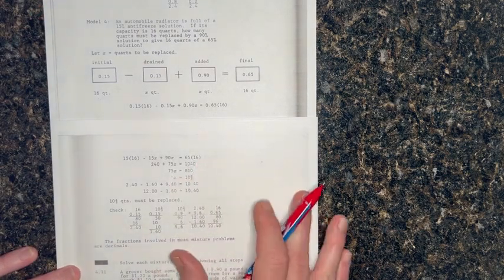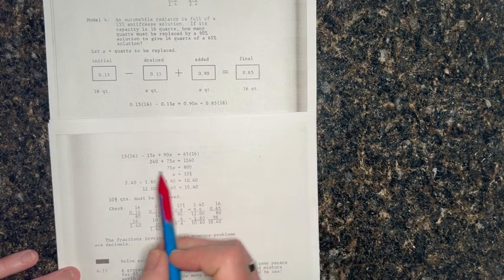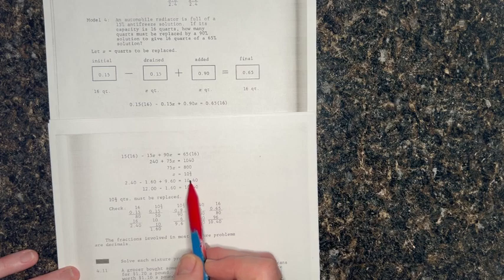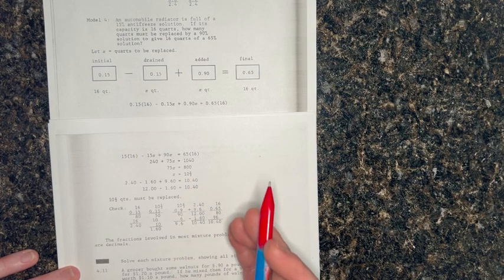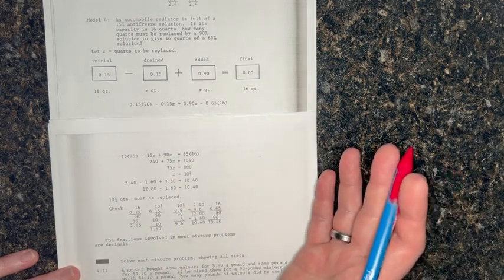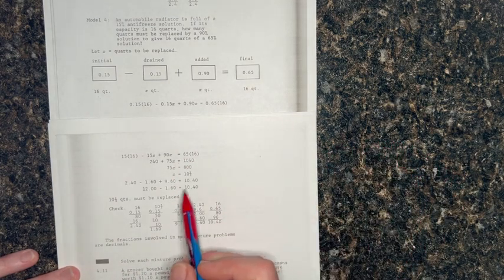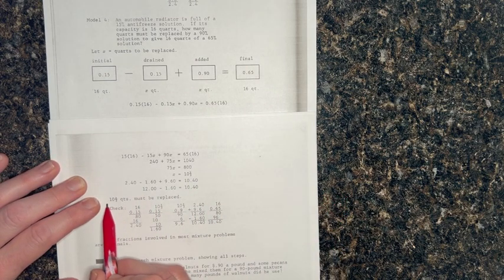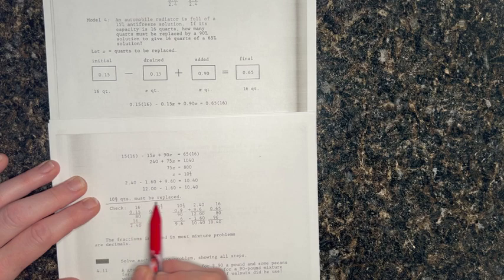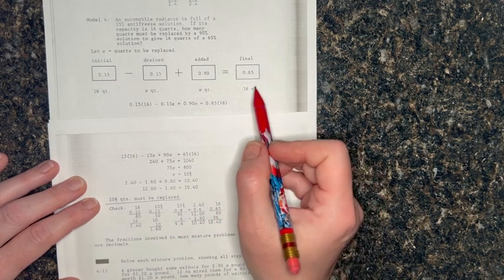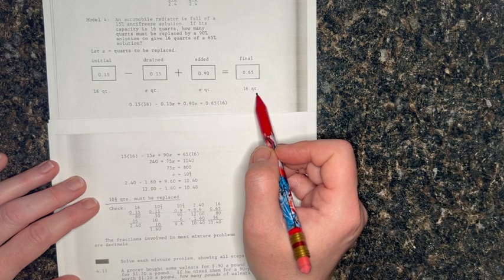Again, they remove the decimals on all of the parts, okay? And then they multiplied, combining their like numbers, and find that X is equal to 10 2/3 quarts. If you left it as an improper fraction, that would have been fine as well. And then they check their work because they're diligent students, right? But here it is, 10 2/3 quarts must be replaced to end up with a final solution of 65%, 16 quarts, okay?